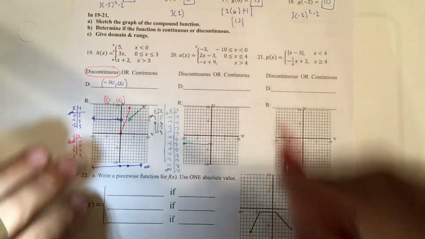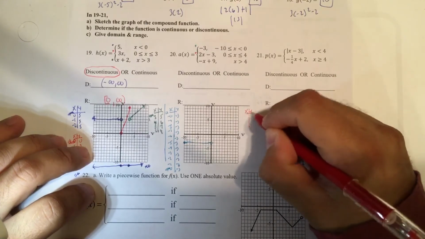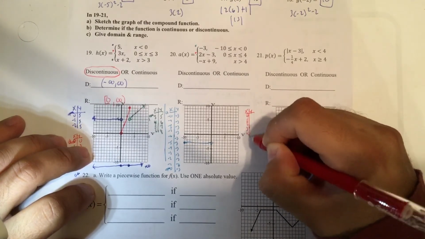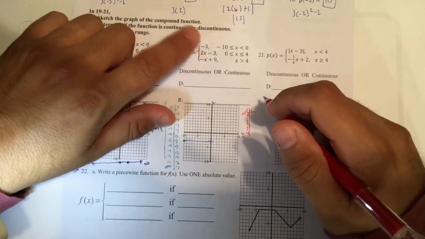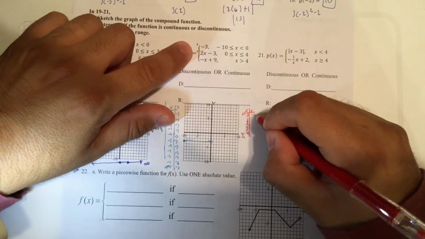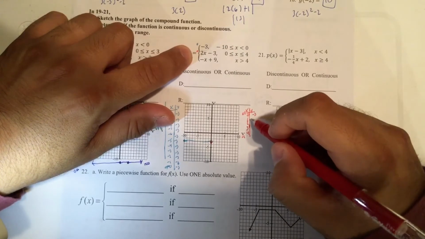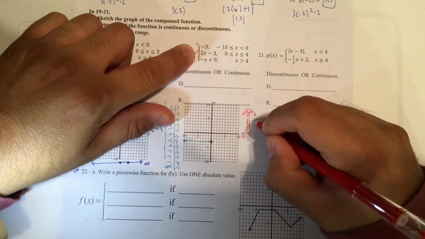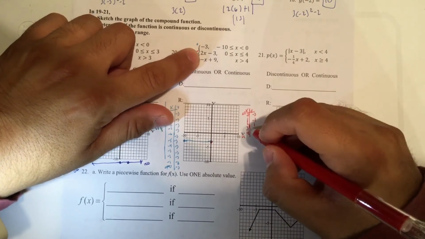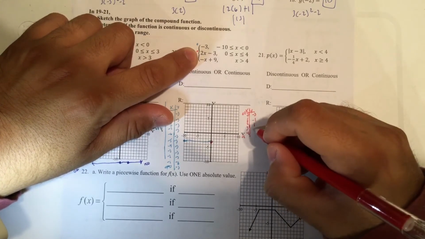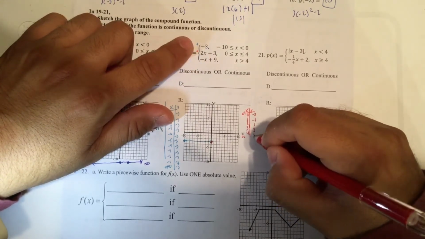For the second one, I'll do red right here. So from 0 to 4, they're both going to be closed circles. All right. So right here in this one, 2 times 0 is 0. 0 minus 3 is negative 3. So 0, negative 3. 2 times 1 is 2. 2 minus 3 is negative 1. 2 times 2 is 4. 4 minus 3 is 1. 2 times 3 is 6. 6 minus 3 is 3. And then 2 times 4 is 8. 8 minus 3 is 5.